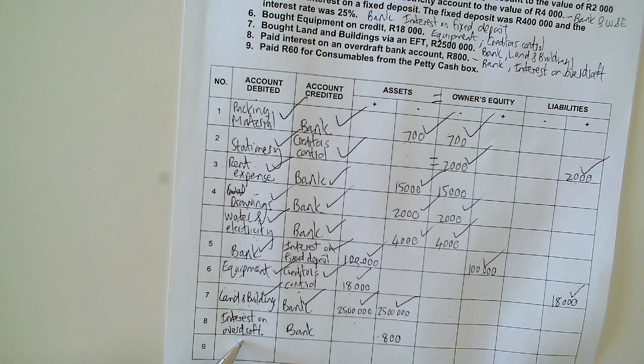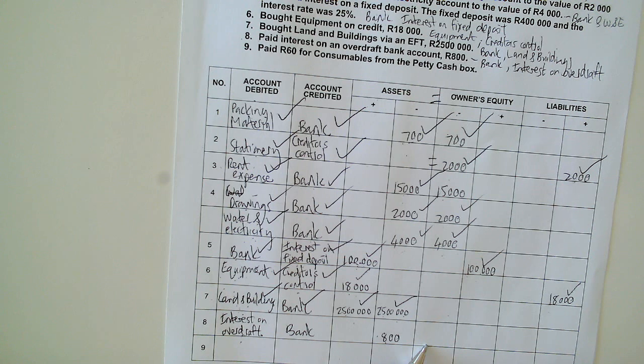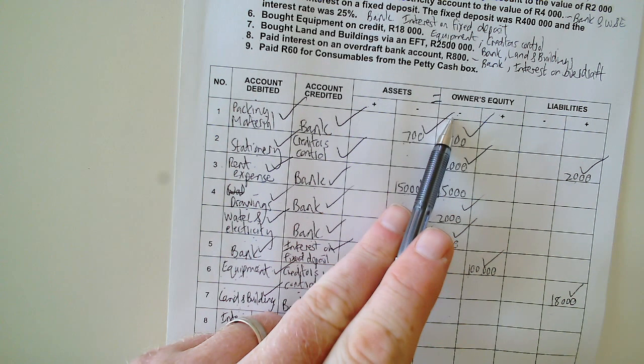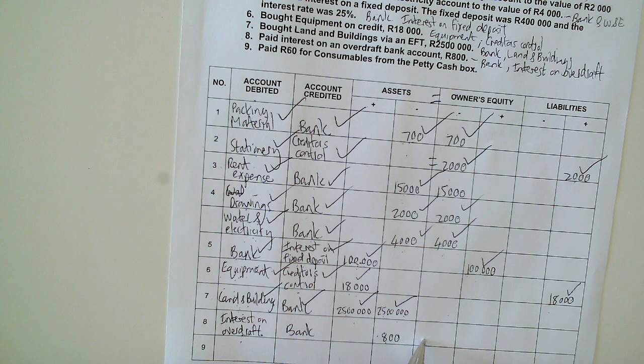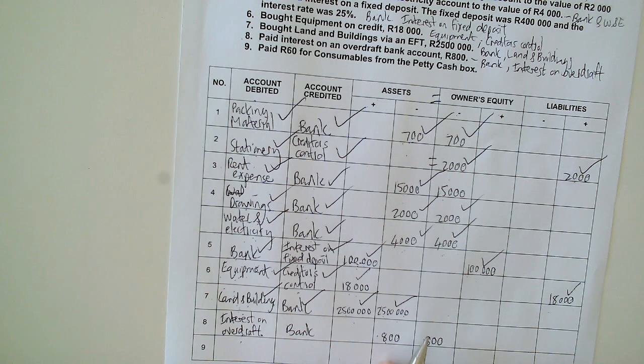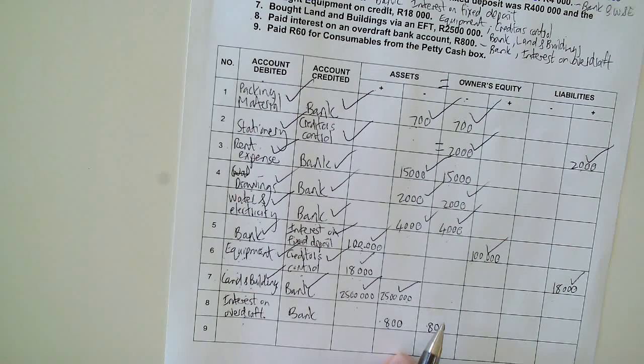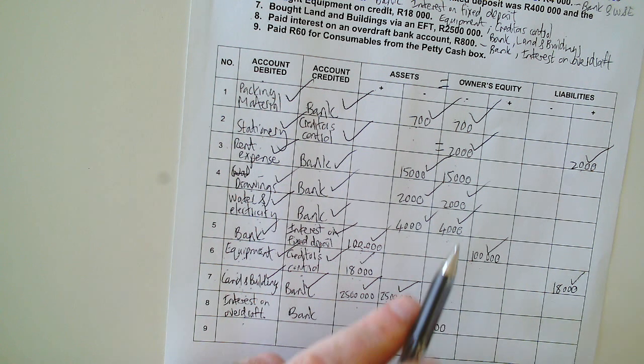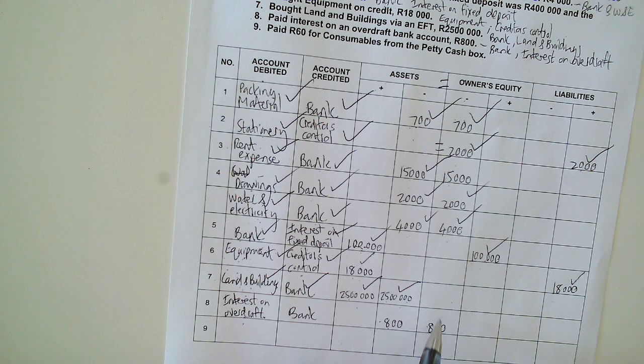Interest on overdraft is an expense account, and I can also see it's an expense account because it's decreasing the value of my owner's equity. So I'm going to put 800 Rand on the debit side over here. It's decreasing the value of my business, so that's why it's on the left hand or debit side of owner's equity.